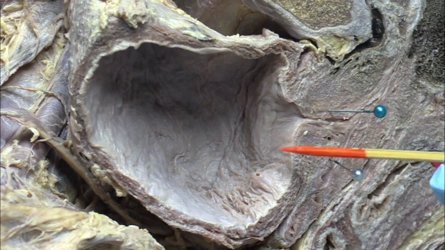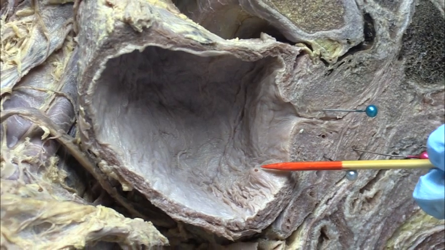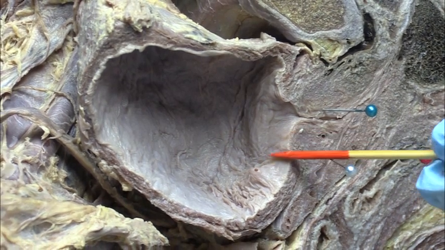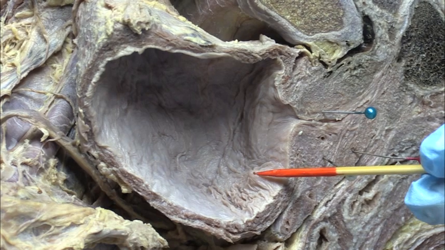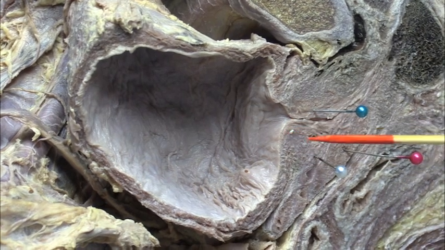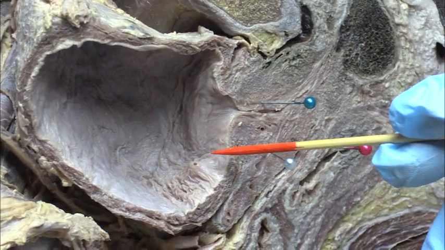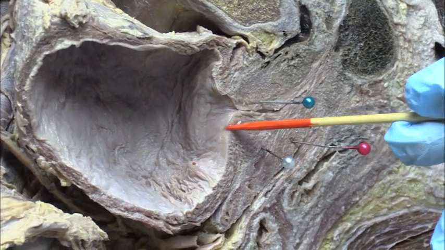Alright, okay? That fold on the trigone there between the ureteric opening and the urethral opening is called the uretero-urethral bar of Bell.